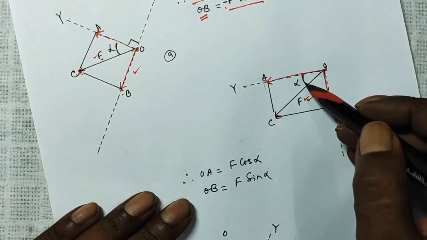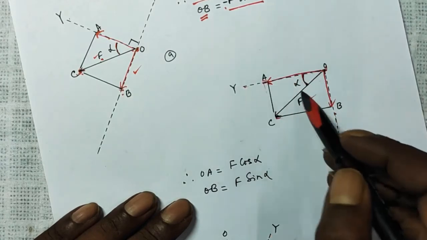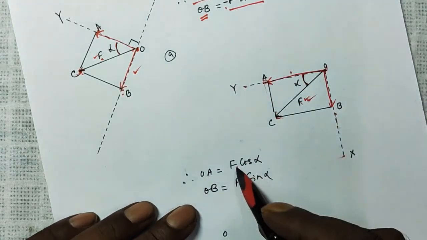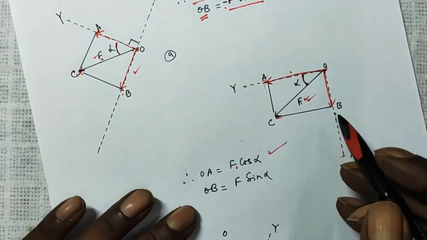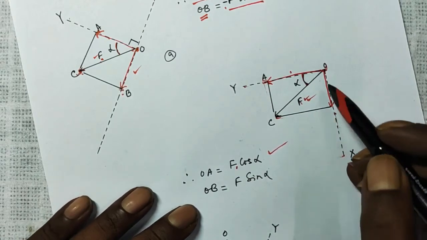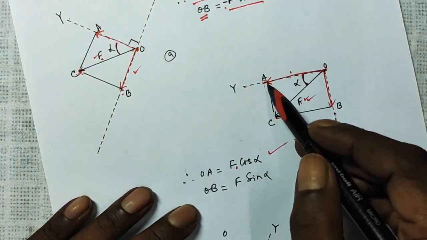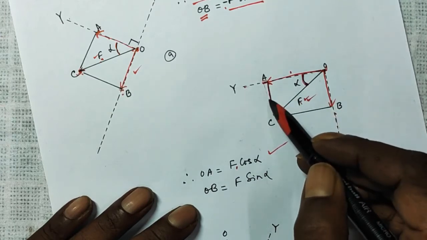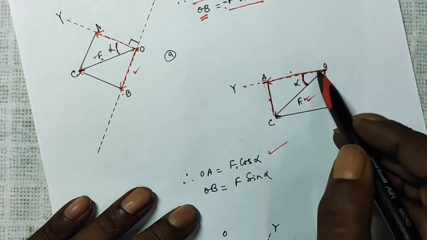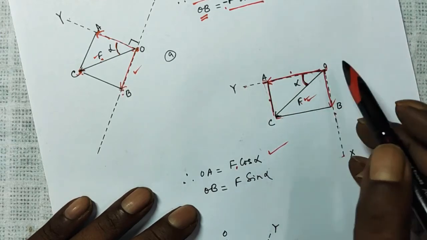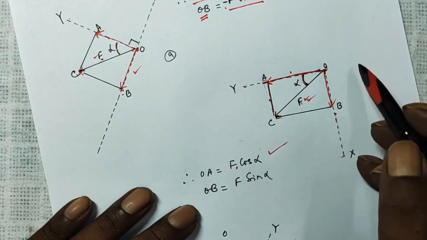Since this angle is alpha, this will be F cos alpha. So your OA is your F cos alpha. Always remember, while finding the rectangular components, the side in front of the angle will always come in sine form, and the other one will always arrive in cos form.